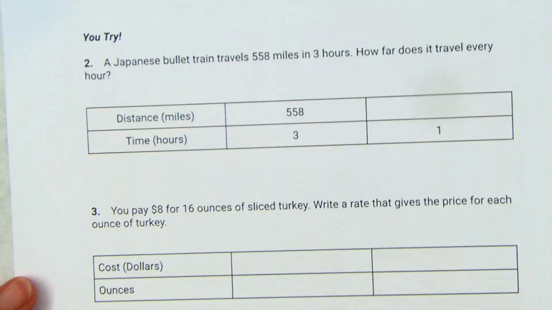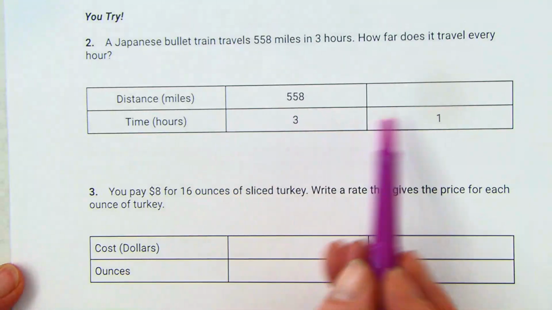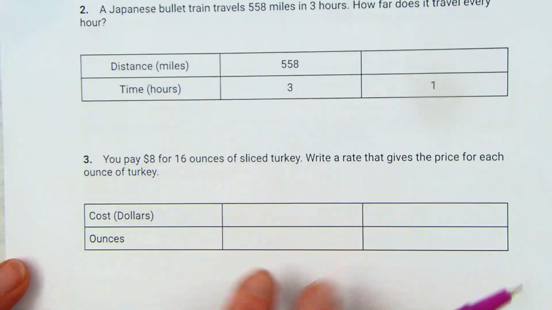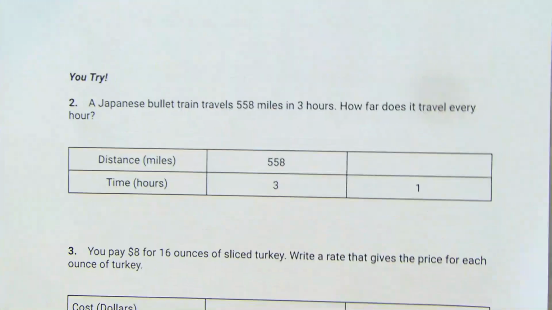All right. Then you have a you try, 2 you tries. I went ahead and put in the tables for you. So in this one, you just have to do the math and fill in the answer. And here you have to get the information from the problem and put it in and then do the math.